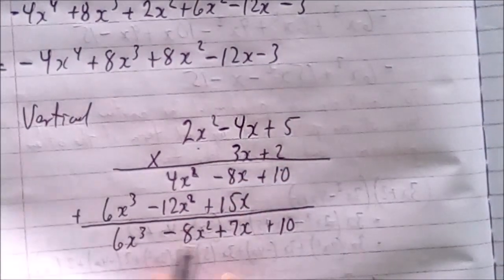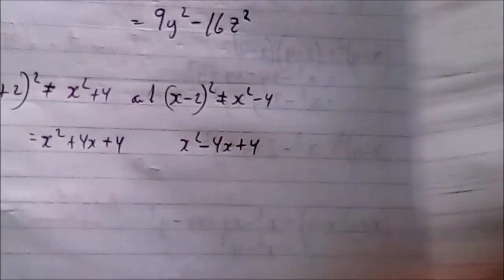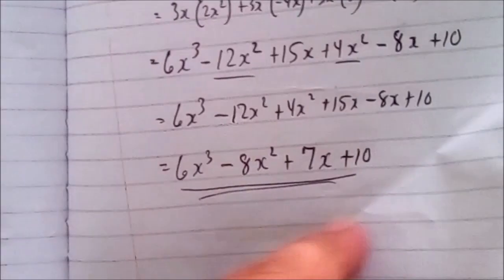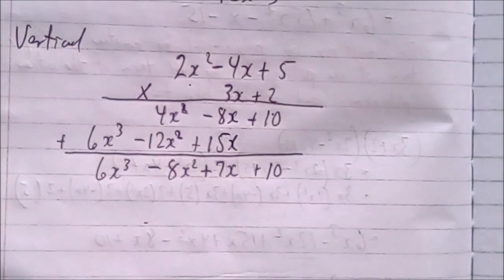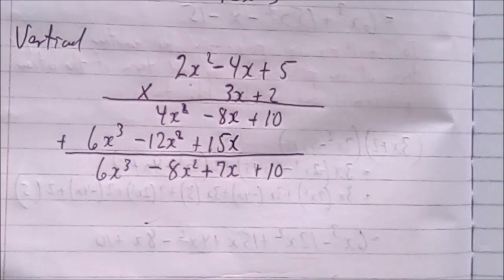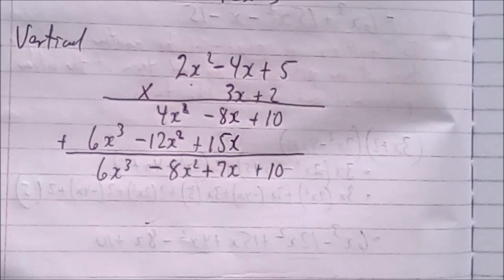Did we end up with the same solution as the one before? Yes, we did. 6x cubed, negative 8x squared, plus 7x plus 10. So we end up with the same solution. So either you work it out horizontally or vertically, that will be up to you. Okay. So let's try our next example for multiplication.